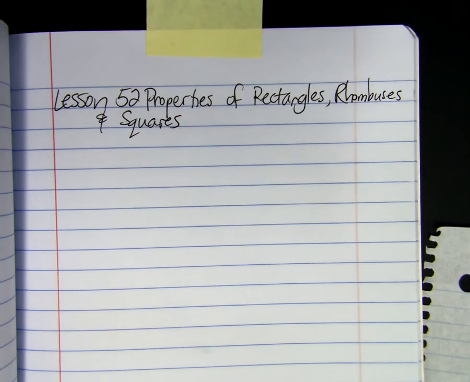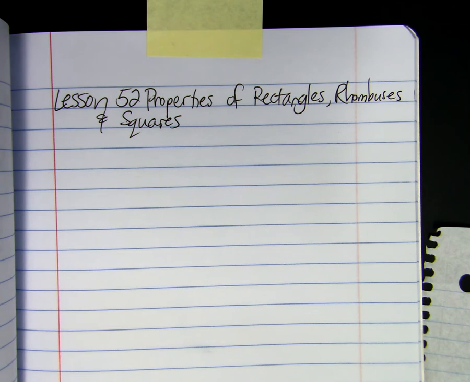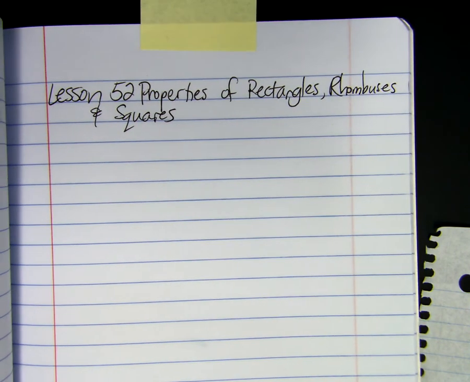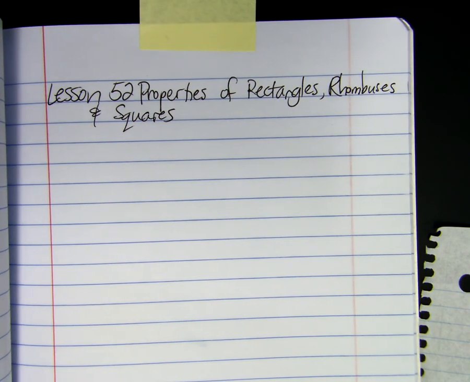Yes, there's... Shouldn't that be rhombi? Yeah. It's not though, but you'd think it would be. It's hard to say rhombuses, rhombuses. Yeah.